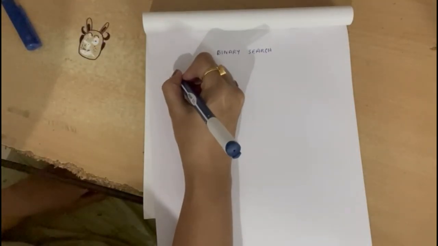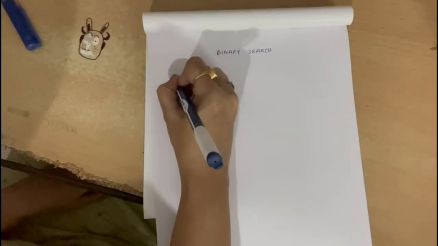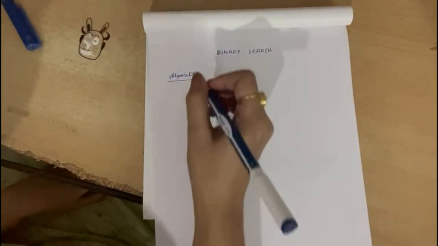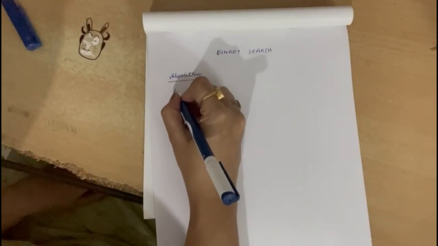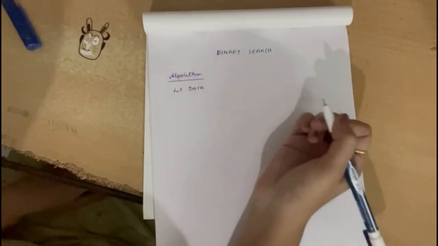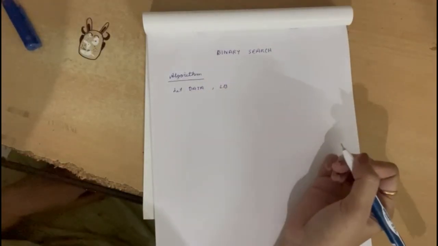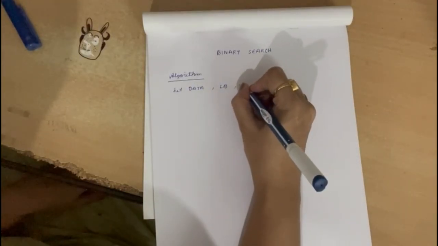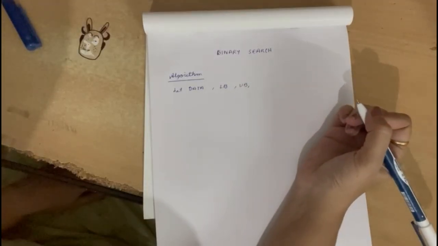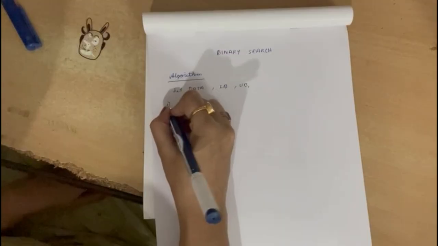We will just write down the algorithm, then we will see one application. First we will use some variables. The terms that we'll be using are: data is the name of the array, LB is the lower bound, UB is the upper bound of the array. These are the terms. If we need any more variables, we will say.